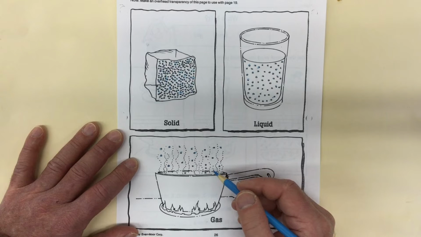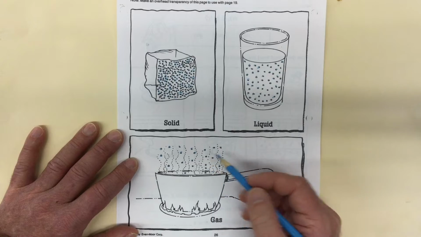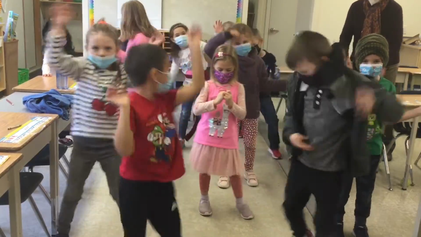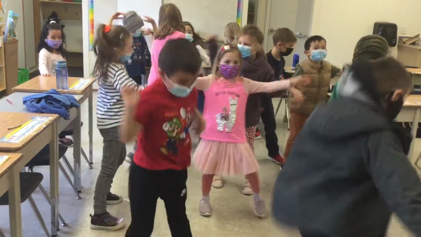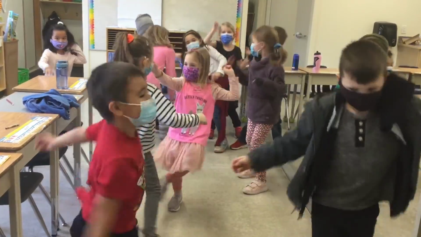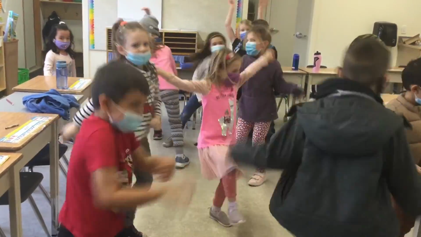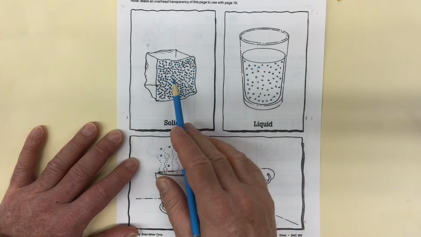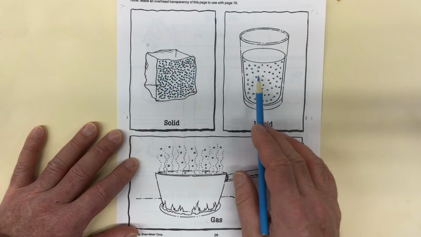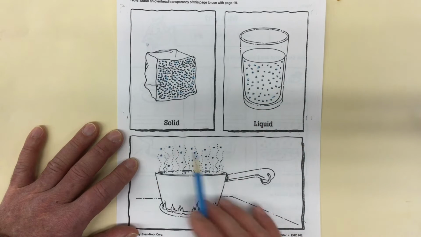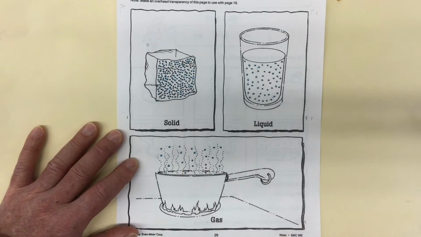And we can use some students to demonstrate if they were molecules what they would look like if they were in the state of being gas. So now you're gas molecules and you move around and you wiggle and you're far apart from each other. So there we go. We've got solid, tightly packed molecules, liquid, a little bit further apart and moving a little bit, and gas much further apart and jiggling around quite a bit. Solid, liquid, gas.